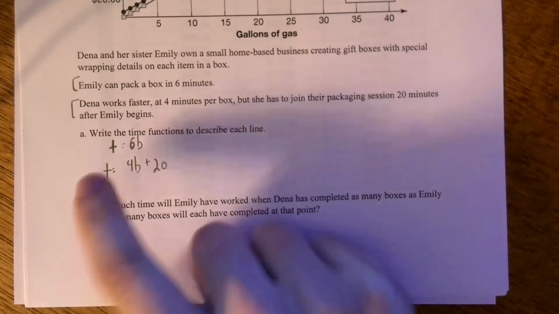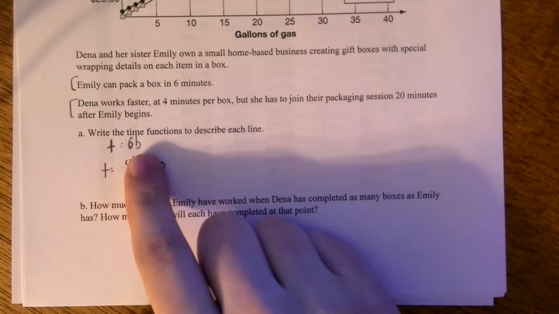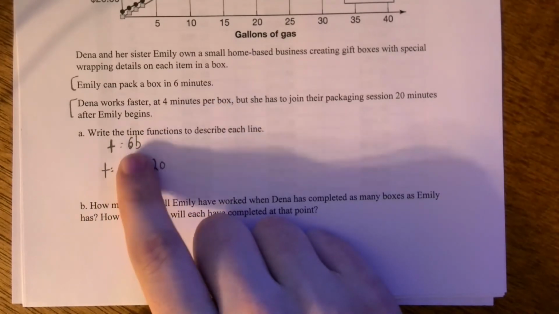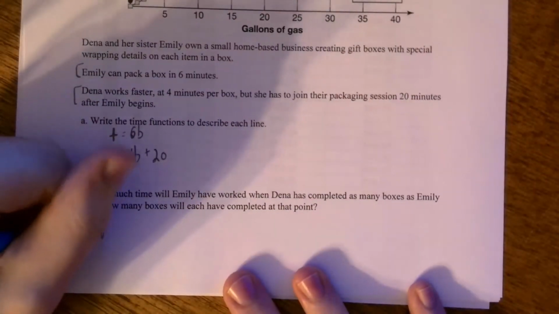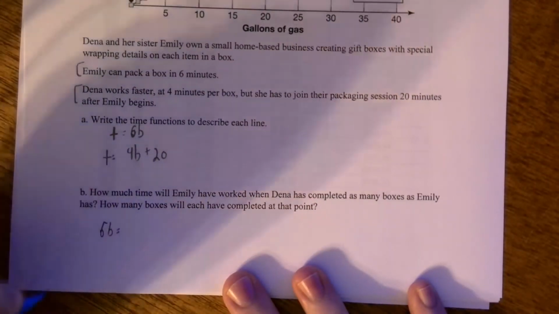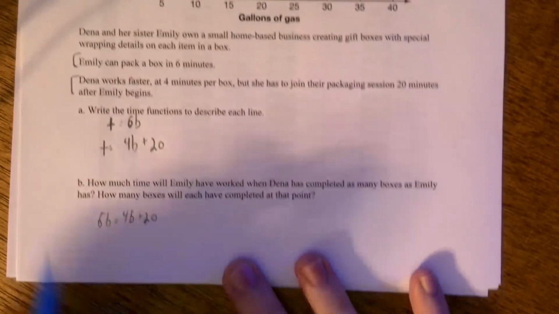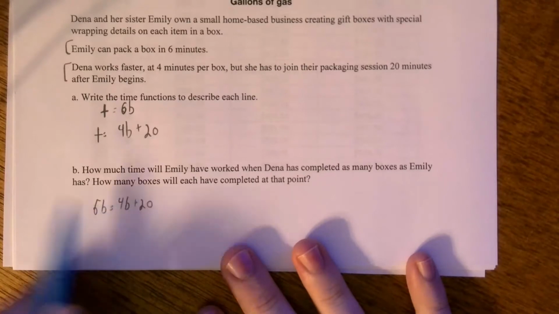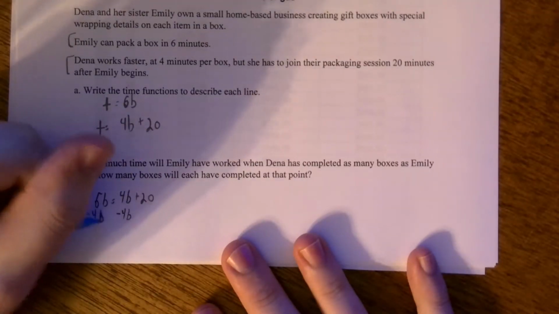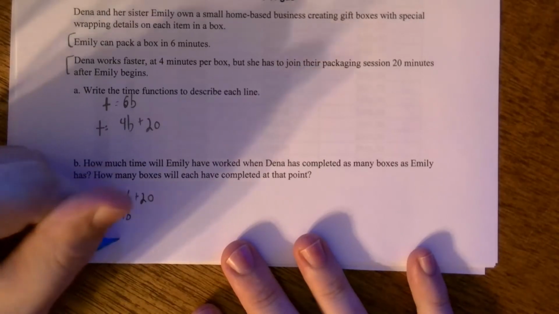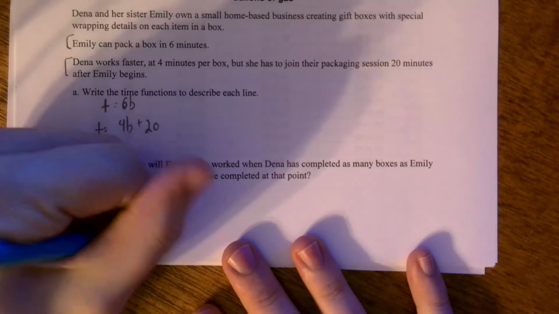Well, we have these two formulas right here, right? So what if we set them equal to each other so we can find out when they have the exact same amount of boxes made? So I'm going to have 6 minutes per box b is equal to 4 minutes per box b plus 20. Right? And then we just solve it as normal. So we're going to subtract 4b on both sides. So we get 2b equals 20. And then we'll divide by 2 on both sides. So we get b equals 10.